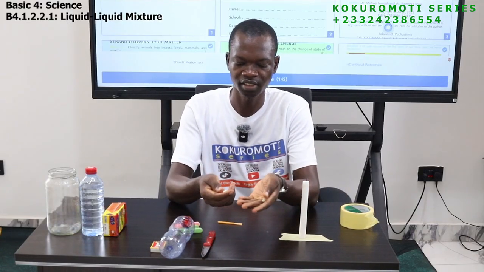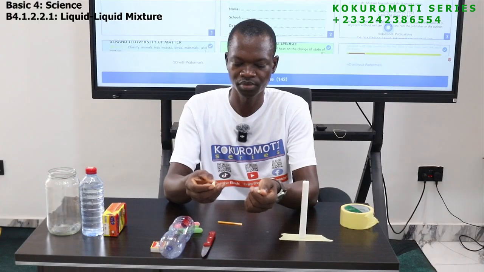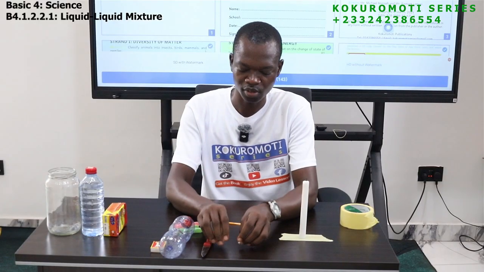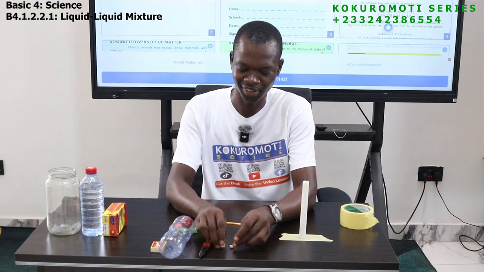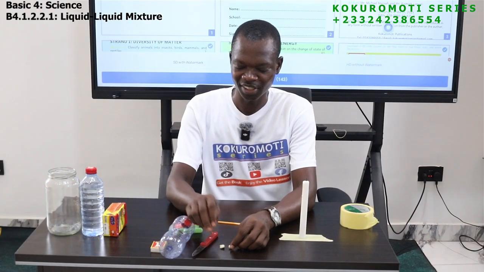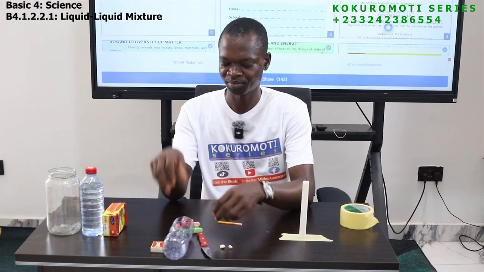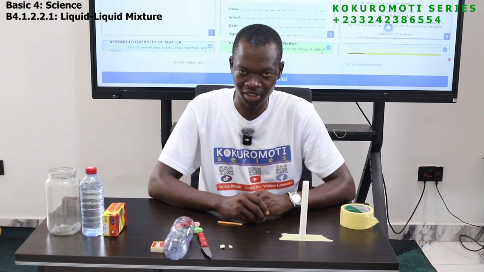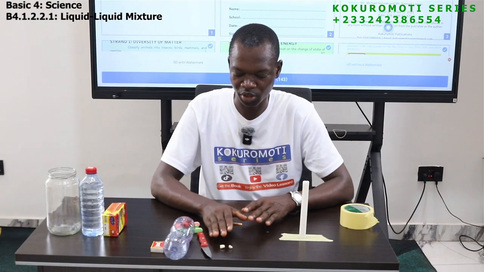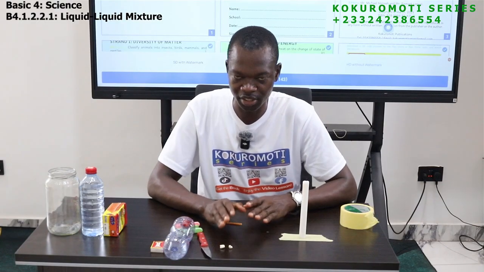You can't see it. It is chewing gum. What our grandmothers call gum, chewing gum. This is chewing gum. So I will also need it. Please make sure you buy a new one, you chew it and you use it on your own. Don't take what somebody has used or chewed. So make sure you buy your own one, chew it and use it to make the separating funnel.